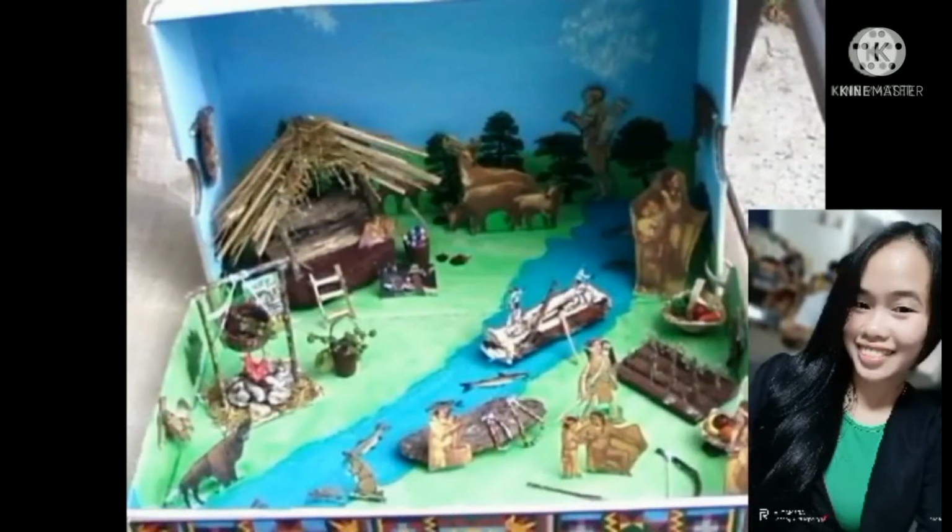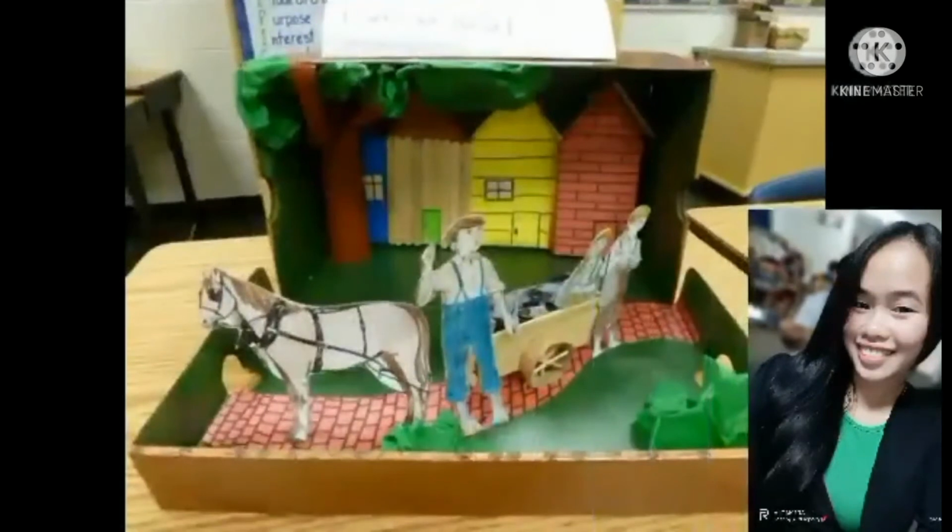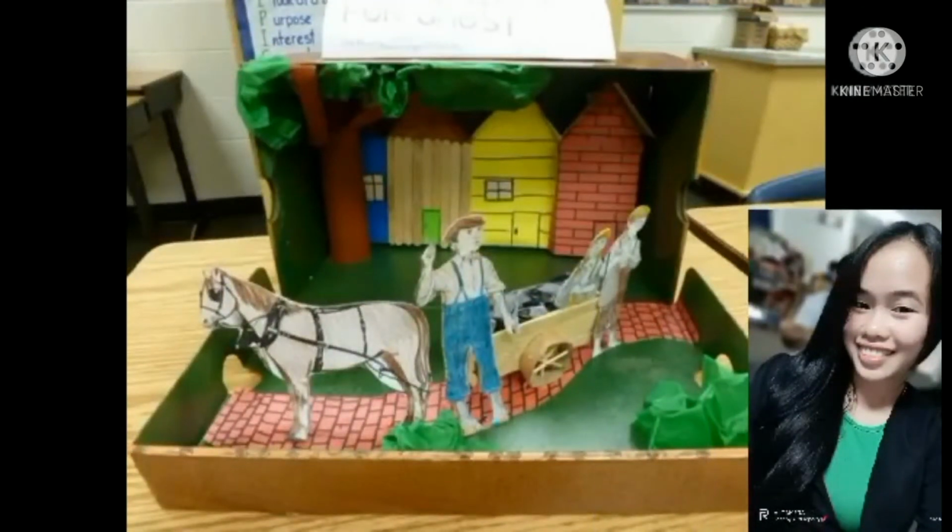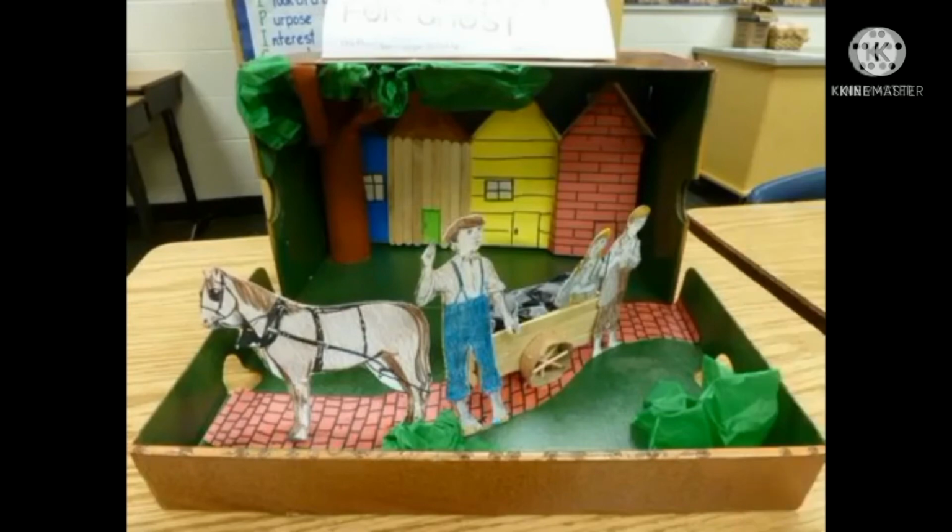So today, dioramas are very helpful because of the pandemic. We cannot go outside, so the diorama is the one we use in teaching our students.